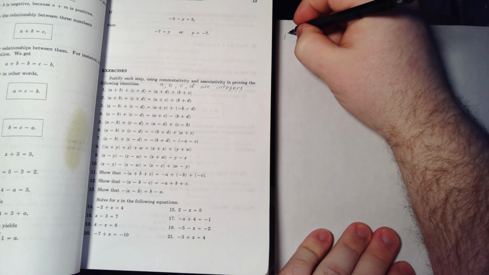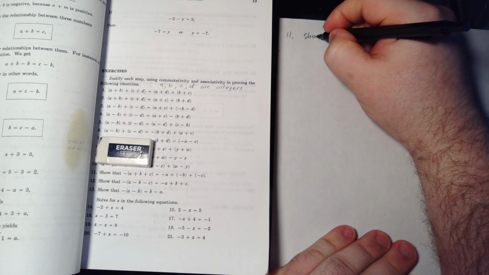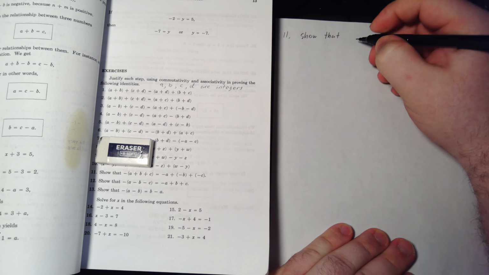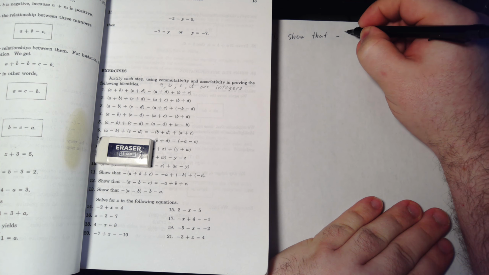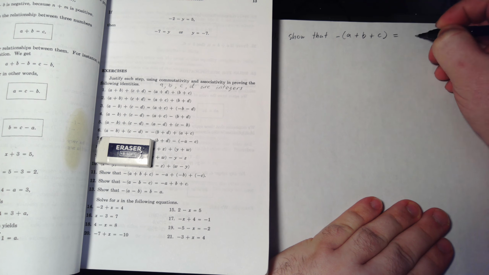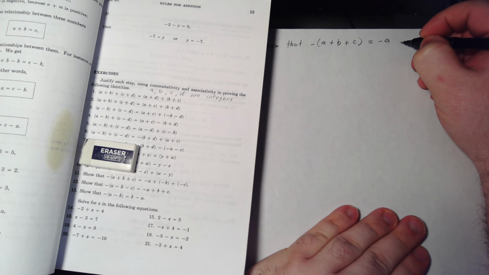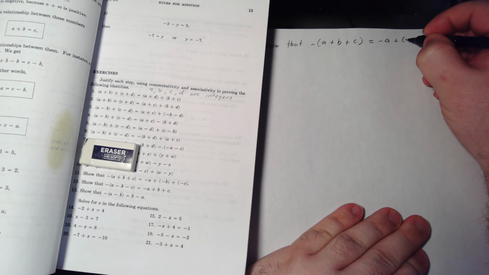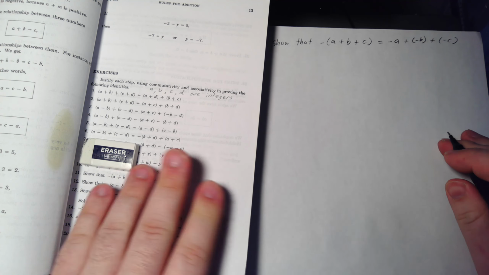Alright, and we can move on to problem 11, where we want to show that minus a plus b plus c is equal to minus a plus minus b in parentheses plus minus c in parentheses. Okay, so I know how I'm going to get there.